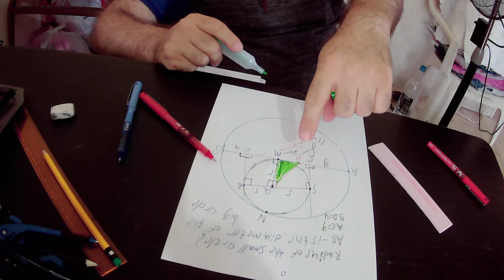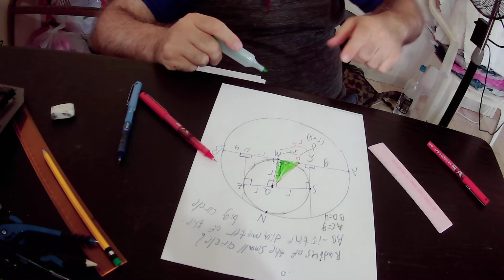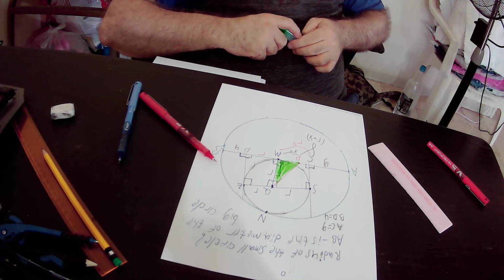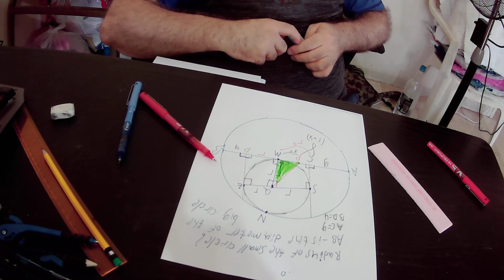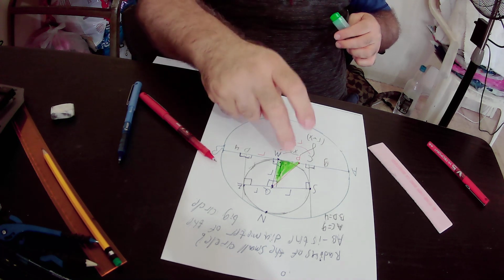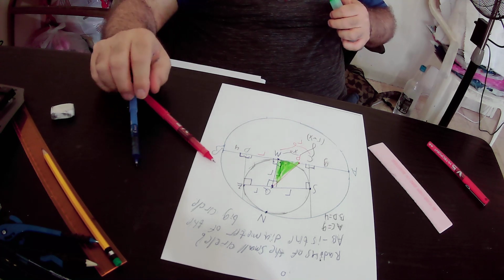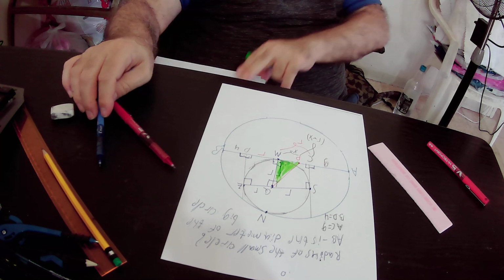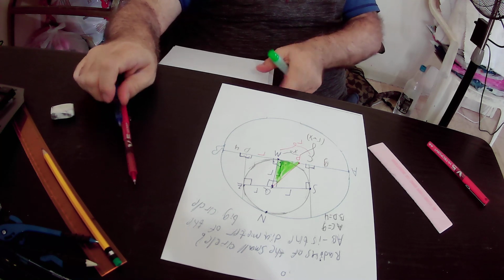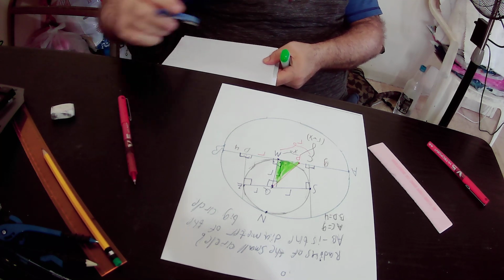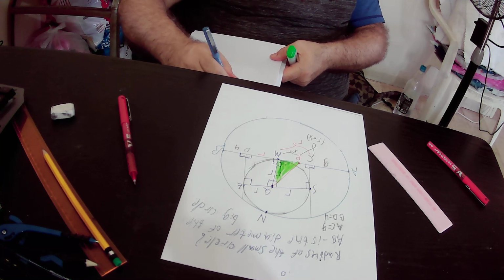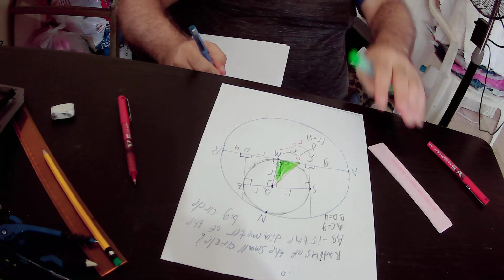So triangle PMQ is a right triangle, and we can implement the Pythagorean theorem in this right green triangle. So I write it down. Triangle PMQ is a right triangle.